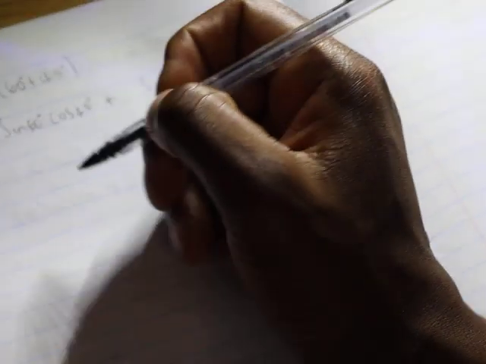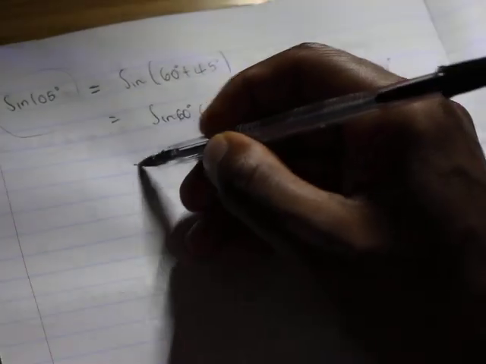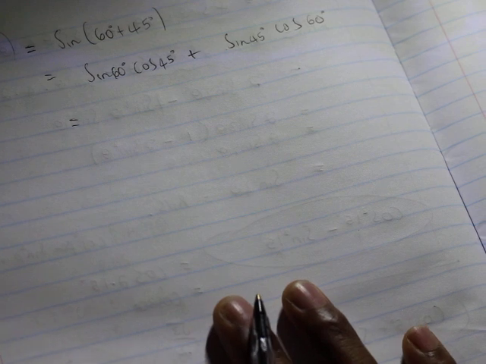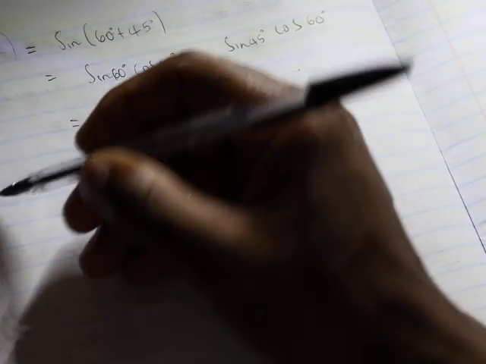So we then look at the triangle, the sine of 60 degrees. I think I might have to redraw the triangle so that you guys can see.